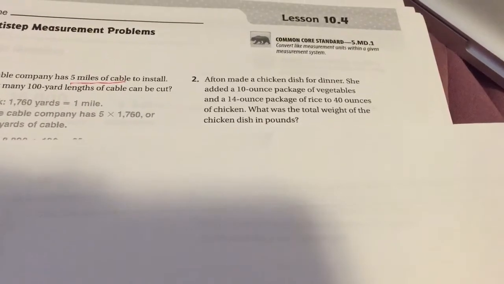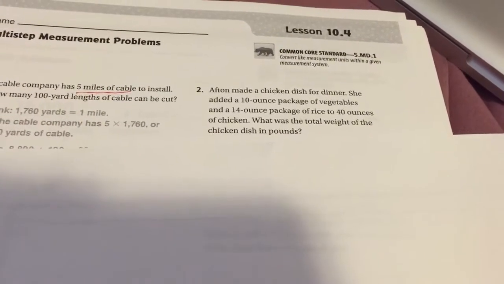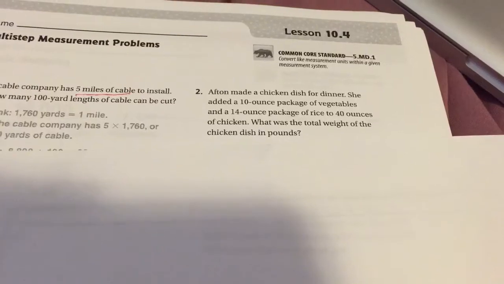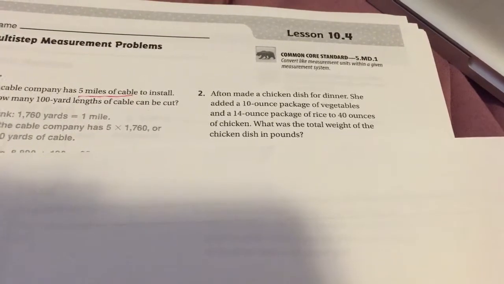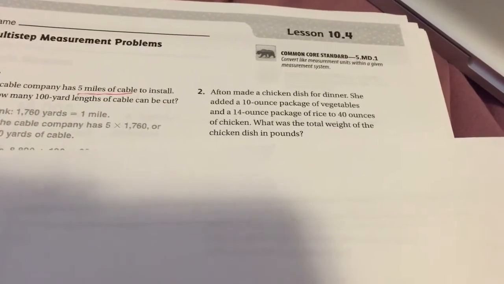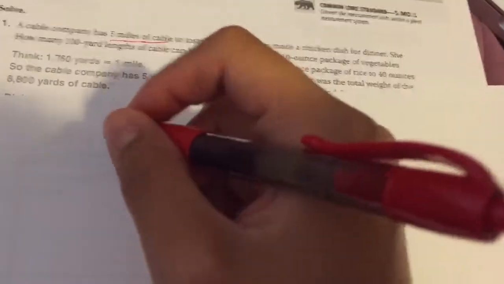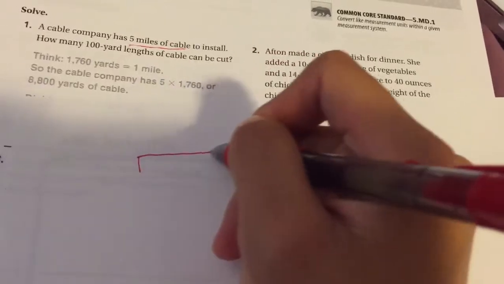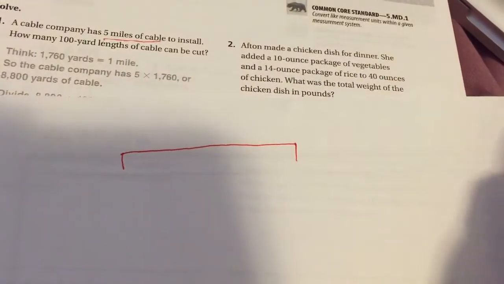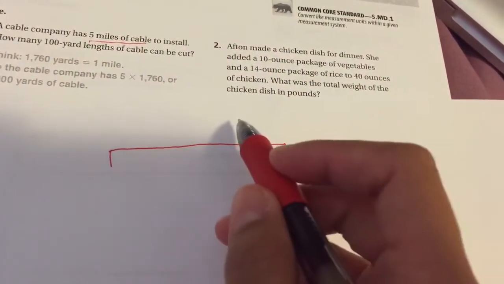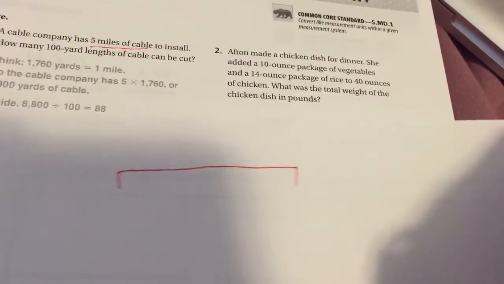Afton made a chicken dish for dinner. She added a 10-ounce package of vegetables and a 14-ounce package of rice to 40 ounces of chicken. What was the total weight of the chicken dish in pounds? So here we're going to draw another picture box. And we're going to ask ourselves, do we know a total? Well, let's figure out what's going on in this story.